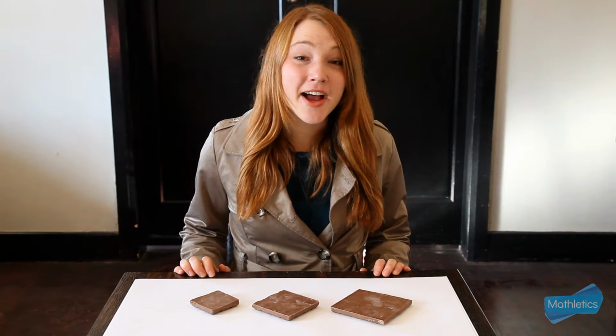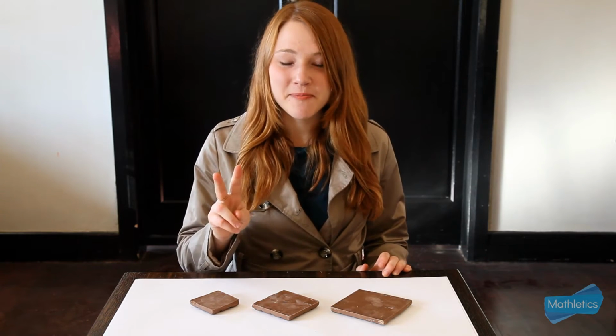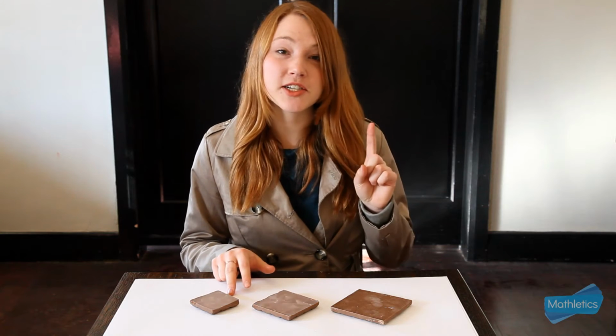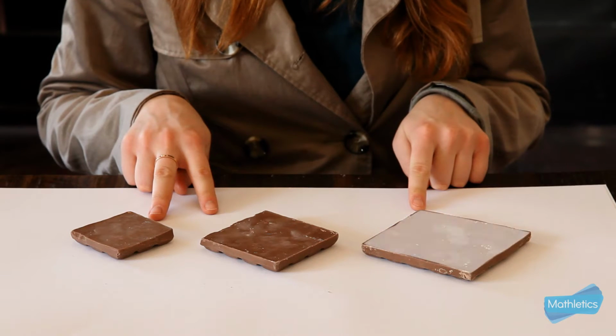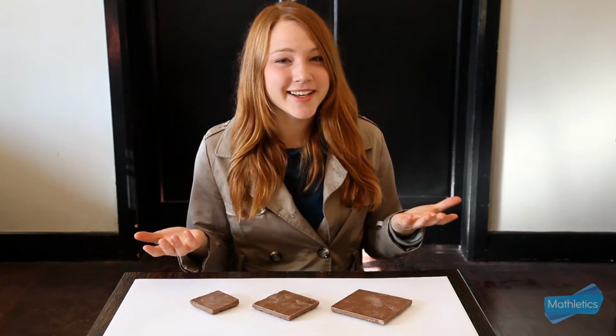Here in front of me, I have 3 square blocks of chocolate. Now you have 2 options. Either you can select the 2 smaller blocks or just the 1 largest block. If you're trying to get the most amount of chocolate, which would you pick?